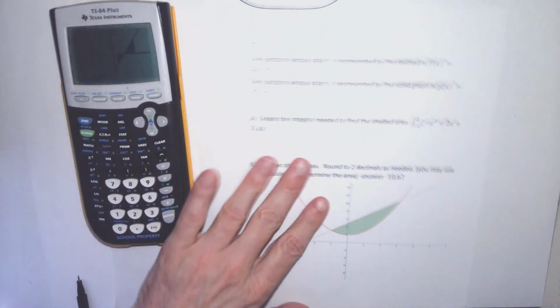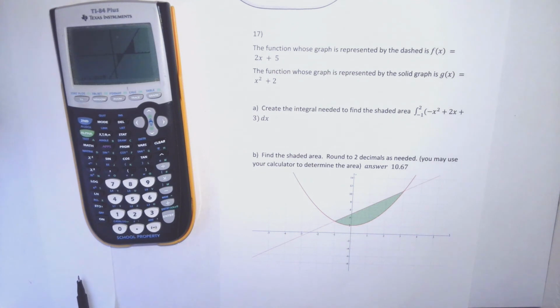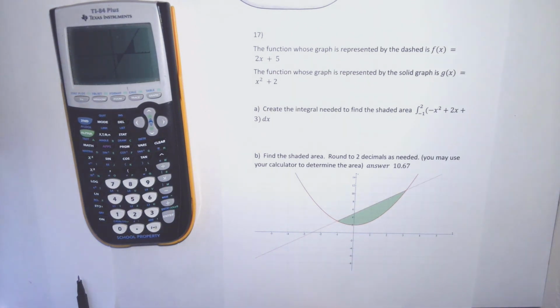So we just did that. I feel like I'm missing a problem, but let me do this, and if I'm missing a problem, I'll make a part 3 with just one problem on it. But I hate to do that, but it is what it is. No, maybe this is it.